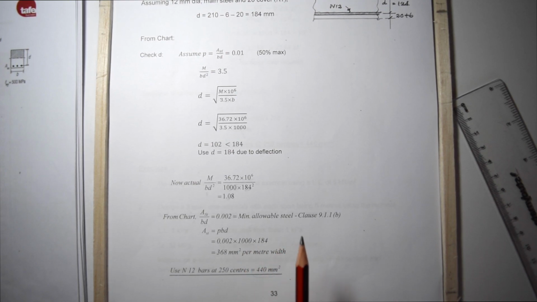A thing to bear in mind is that the code says you cannot have bar spacings, either for temperature steel or for your main steel, bigger than twice the thickness of the slab. So we couldn't go more than 400 millimeters in this particular case. But if you keep your bars pretty close together, you have far less cracking.